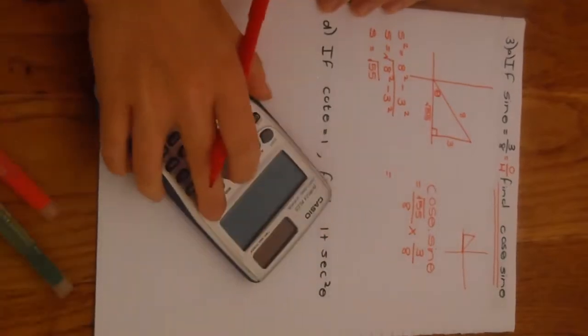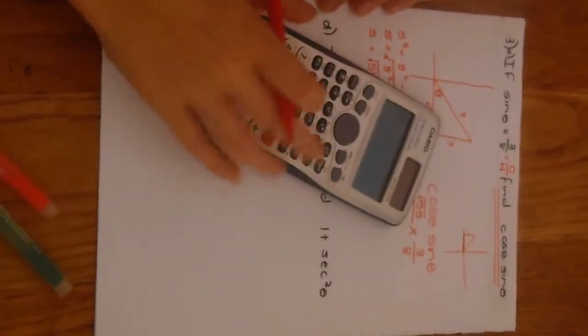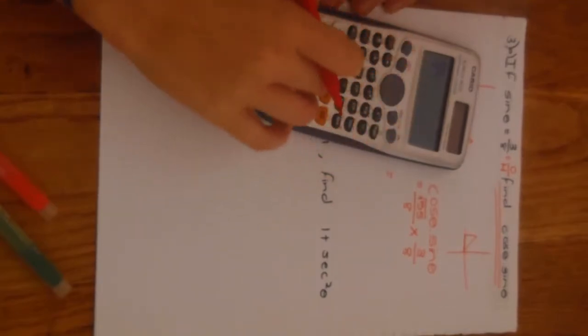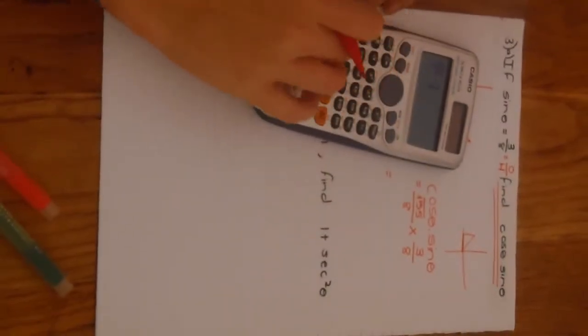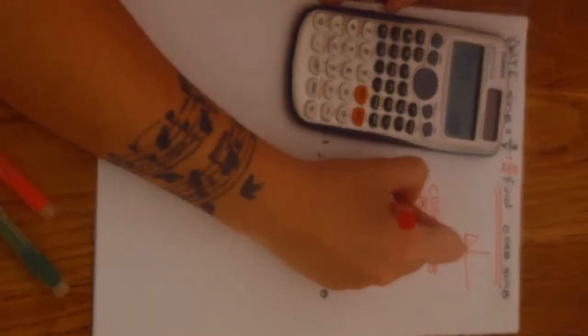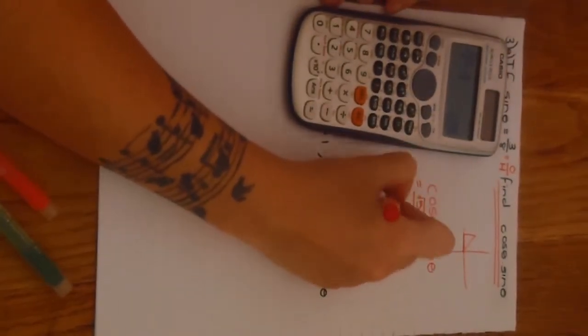And then that you can just do on your calculator. Root 55 over 8 times 3 over 8, which simplifies to 3 root 55 over 64. So it actually doesn't simplify.